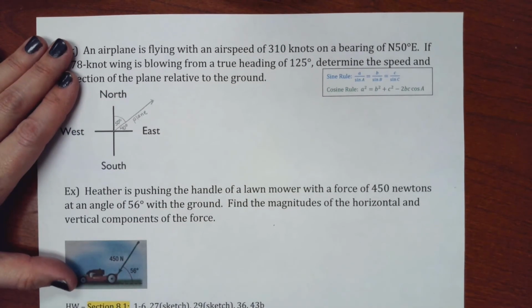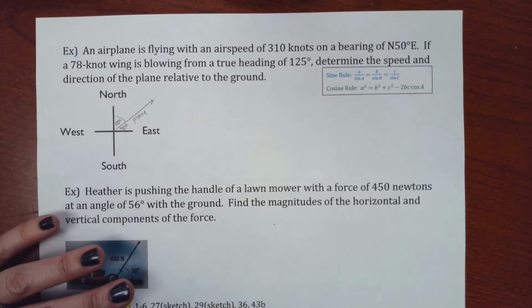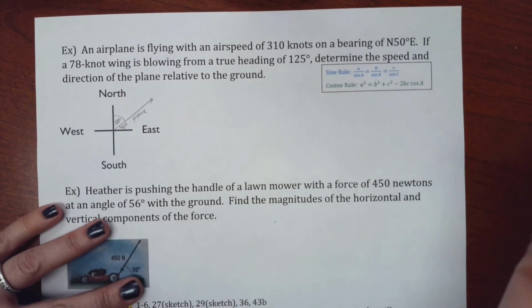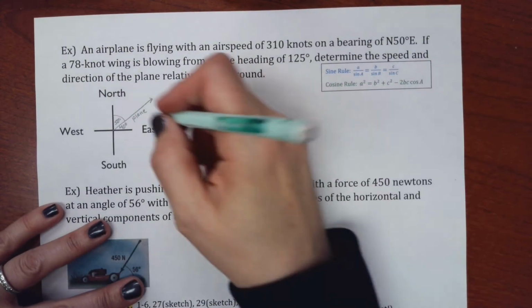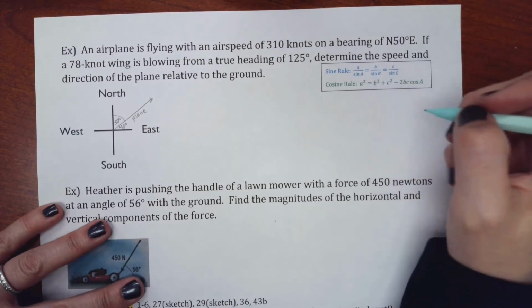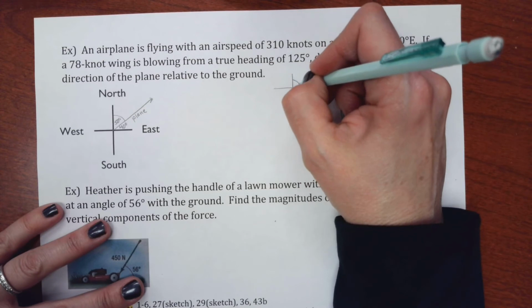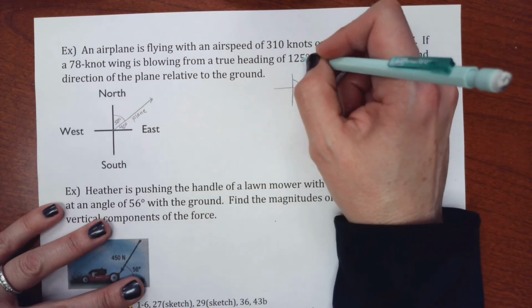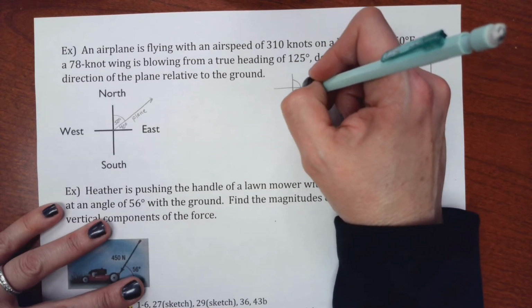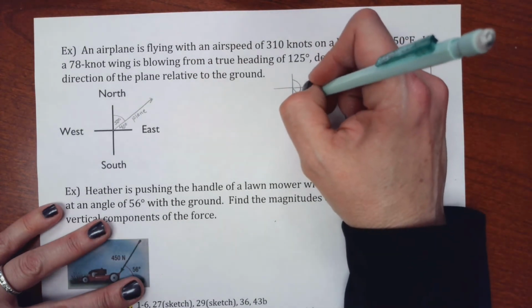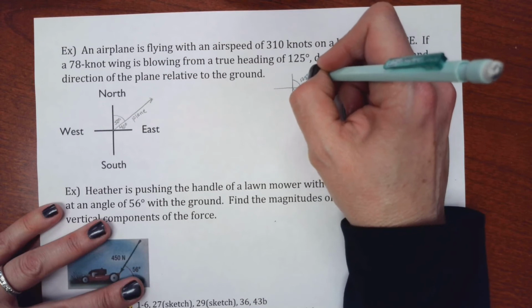Then this wind comes in. A 78 knot wind is blowing from a true heading of 125 degrees. So let me draw a little picture of that wind over here so we don't have to mess up our stuff there. So my wind is at 125 degrees. That's a true bearing, right? So it's 90 plus 35. So right here is 125.